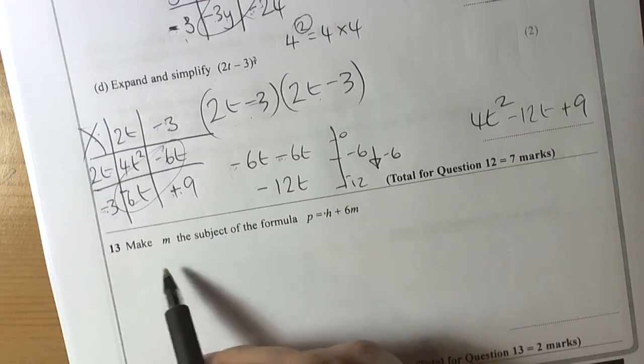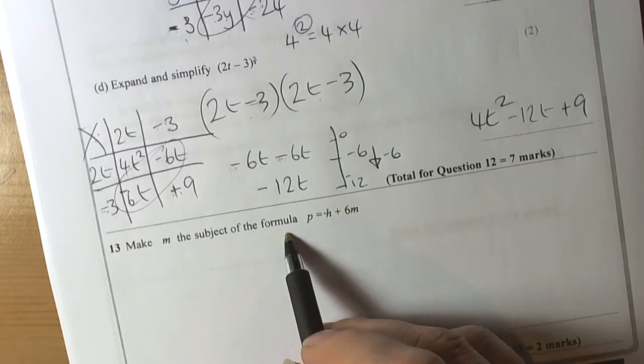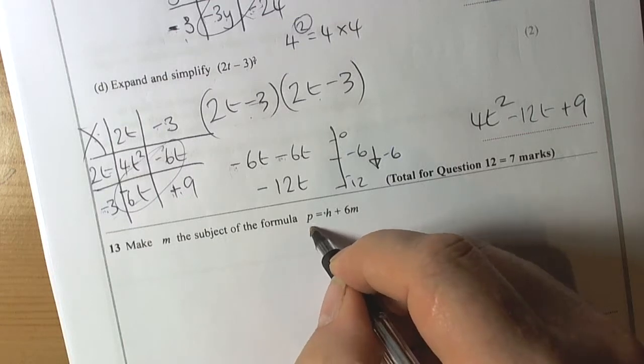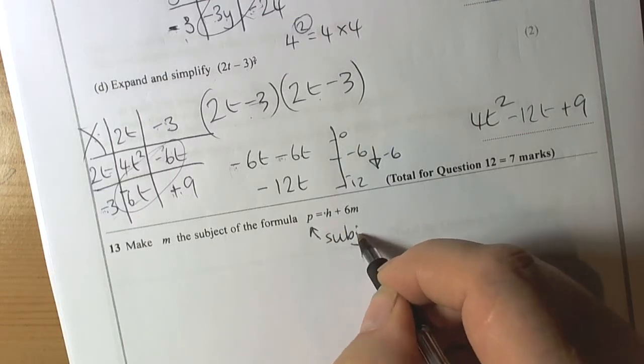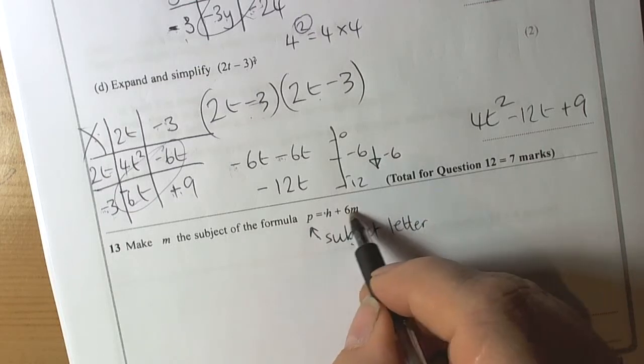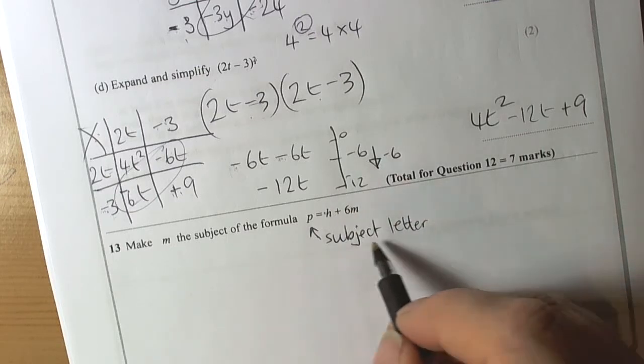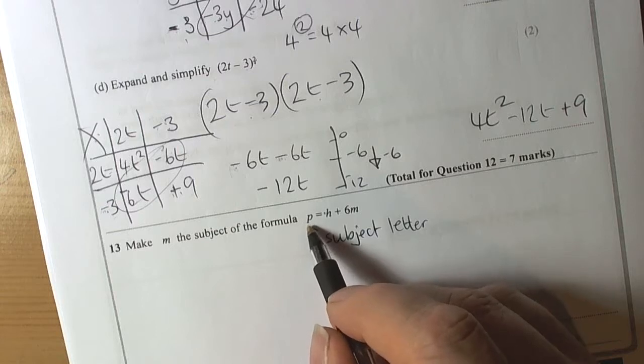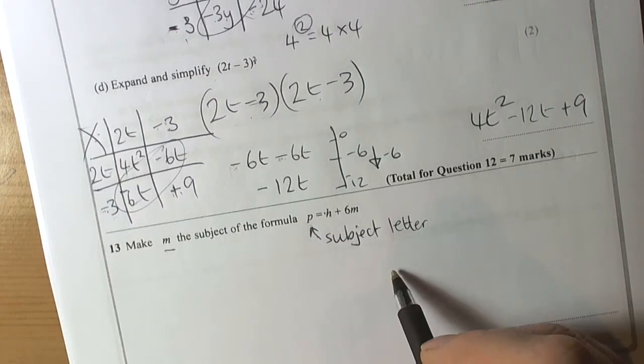So this question is asking us to make M the subject of the formula. Now what we've got to realise with any formula is there's always a subject letter, and that is on its own, equal to a combination of other terms that might have numbers and letters in them. So we have a subject letter P. In this question they want to make the subject letter M.